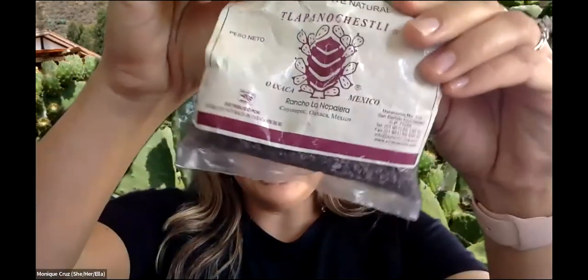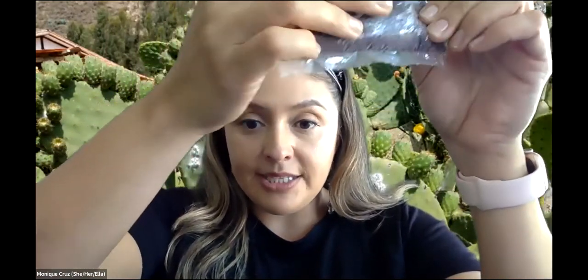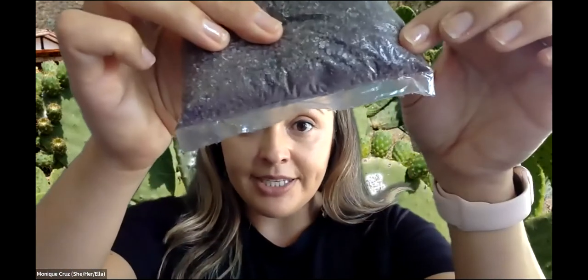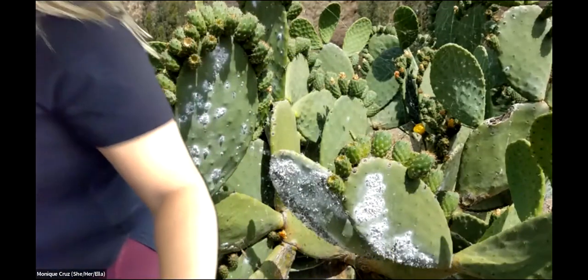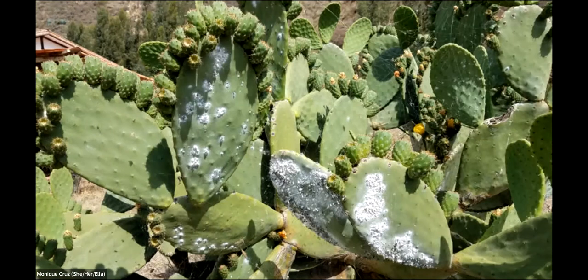Now I quickly want to show you how I do that. This is the dried up cochineal, and when it's alive, it looks white. But when it's dry, it's silver. So crushing up these insects, let me grab something so I can crush and show you. Two seconds.